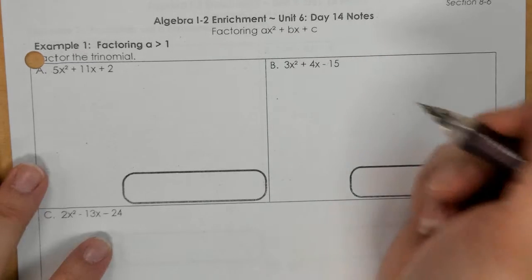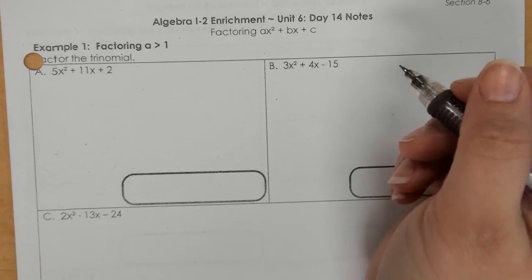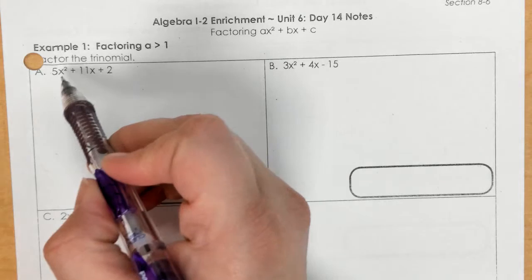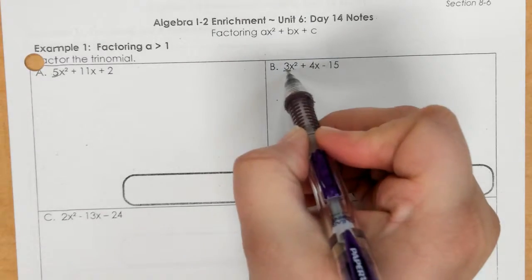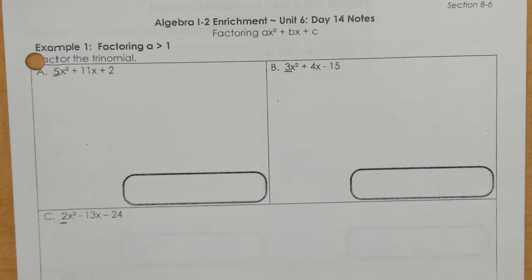For day 14, this is again x factoring, but in this case, all of these problems I'm going to give you, there's a number here in front of x squared that's bigger than 1. And when it's bigger than 1, we have to do something called x factor with bottoms up. So our process is very similar, with an extra step in there.